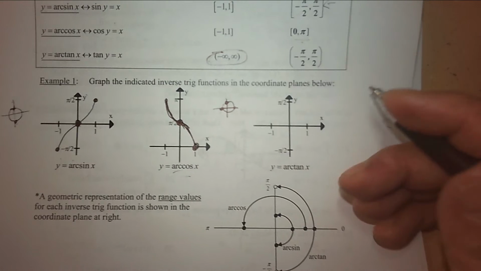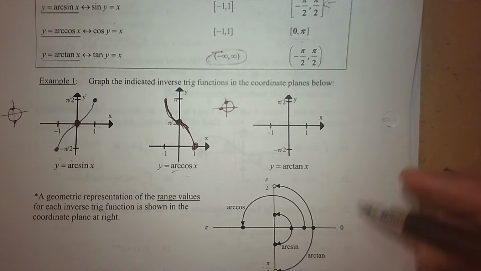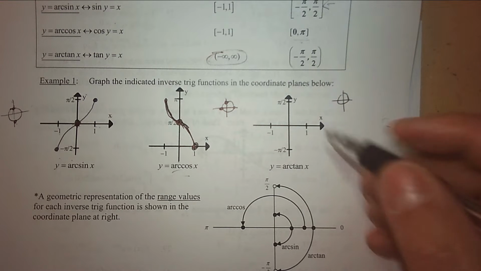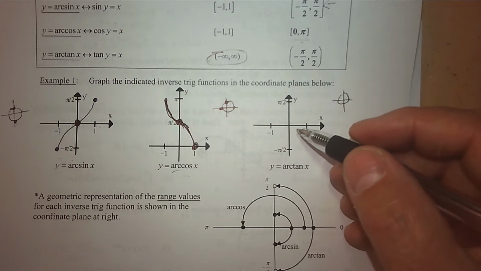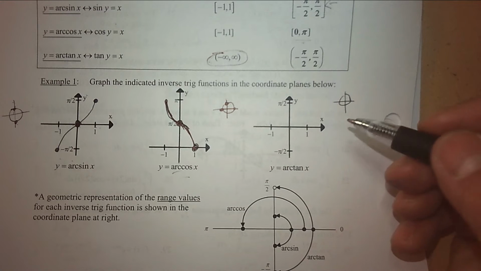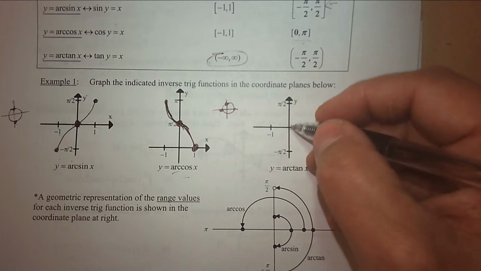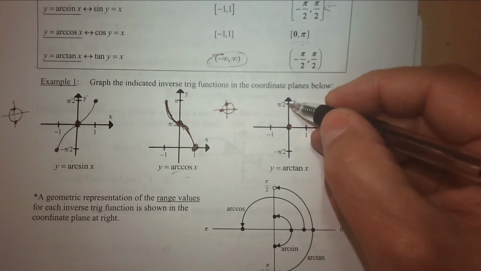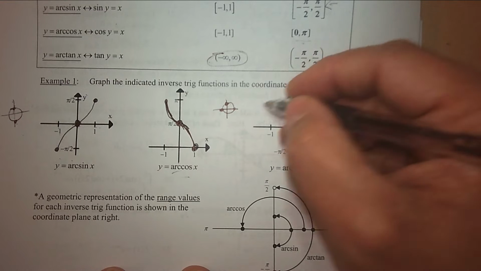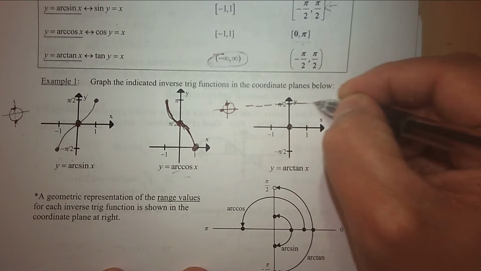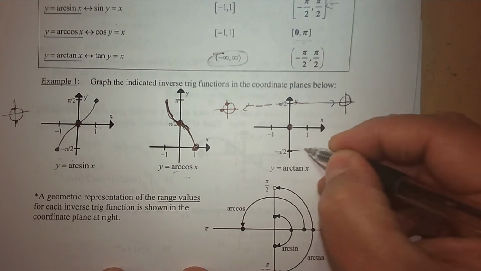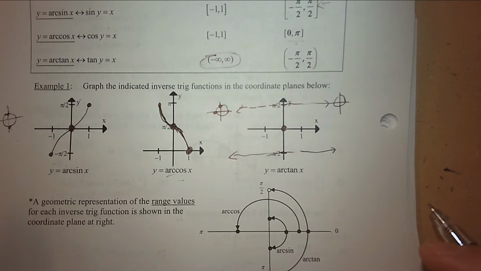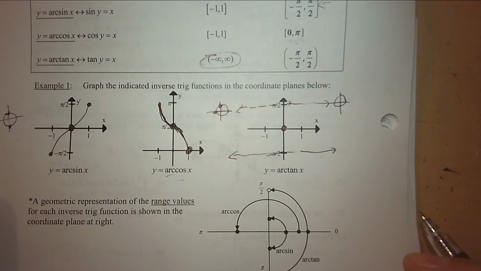And last one, tangent. Same idea. You can draw a unit circle. At what angle is tangent 0? At 0, right? Now, what happens at π/2 and negative π/2 for tangent is there's an asymptote. It's undefined. Usually they're vertical, right? But because it's inverse, it's now horizontal.